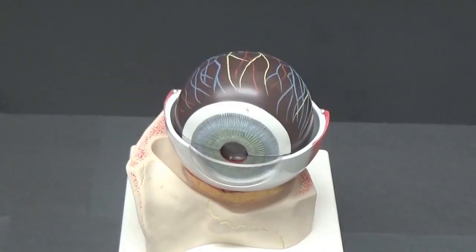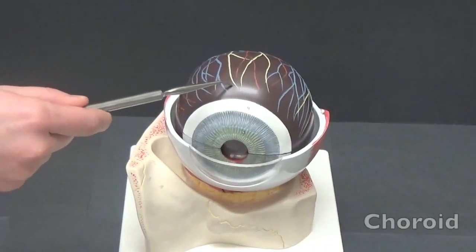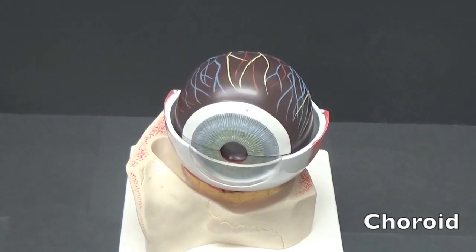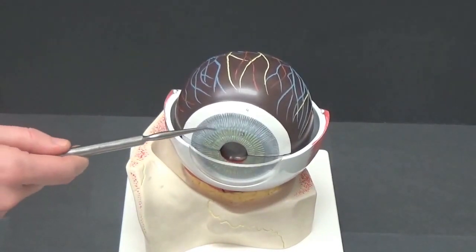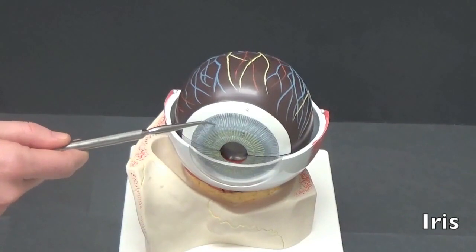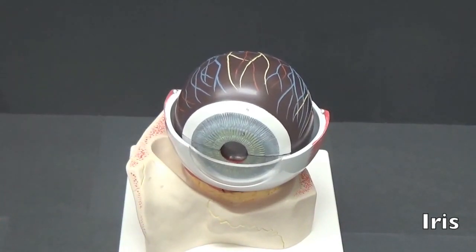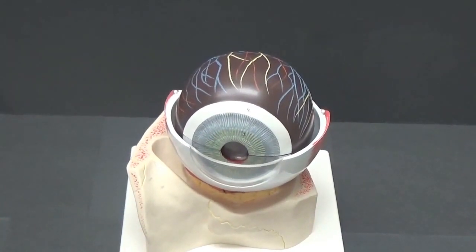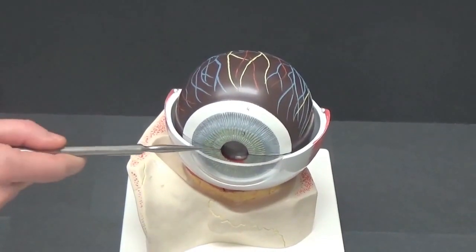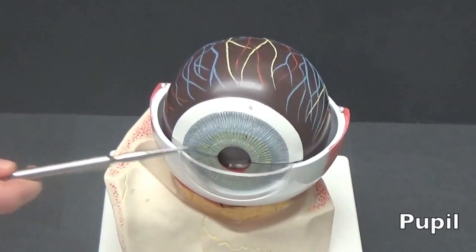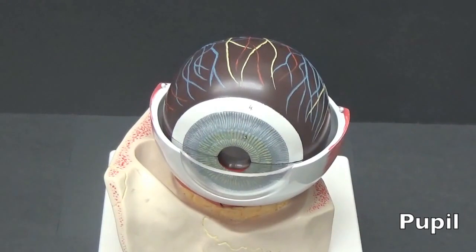The next layer, moving down into the eye, shown in brown, is the choroid. Extending anterior of the choroid is the iris, made up of the blue and green sections. In the center of the iris, there's an opening called the pupil, shown here. The size of the pupil is controlled by the iris.